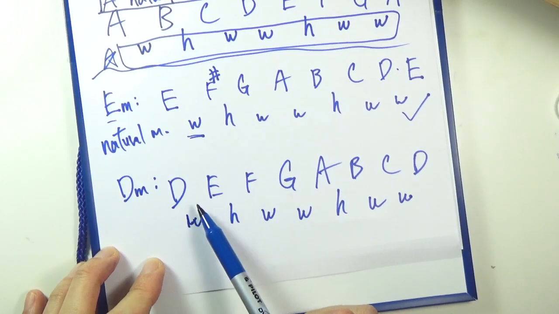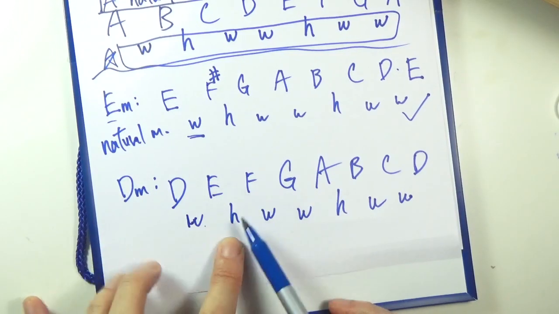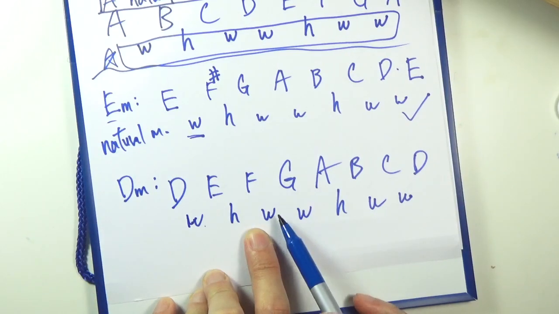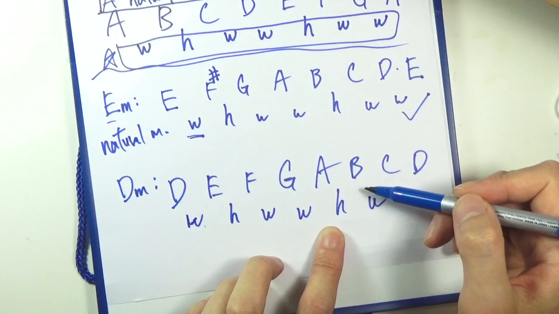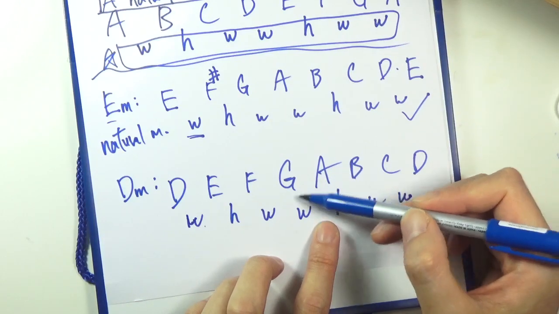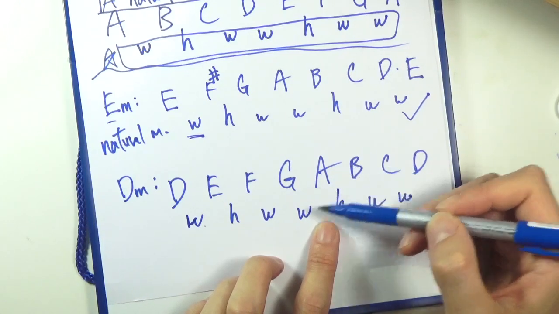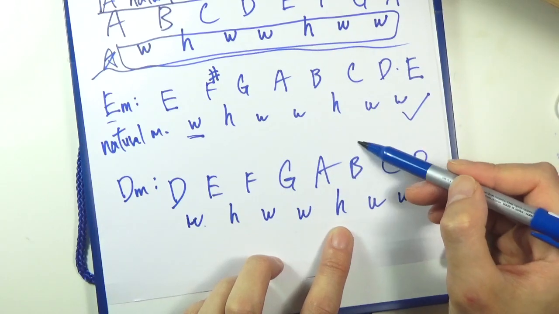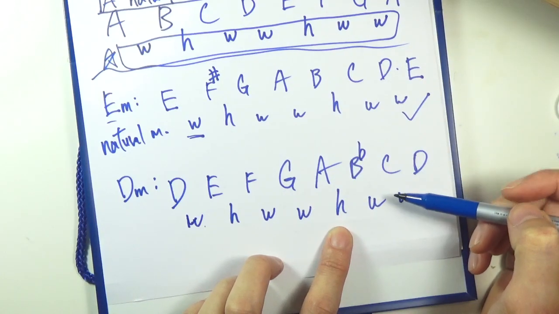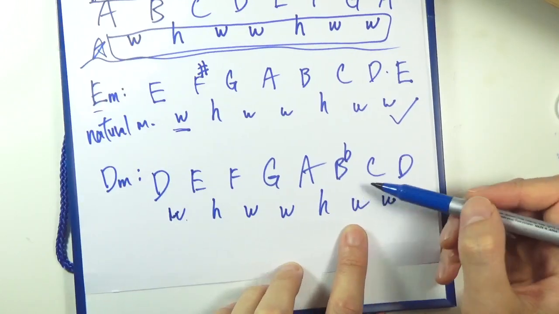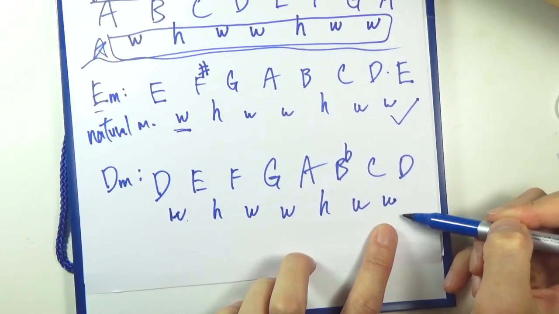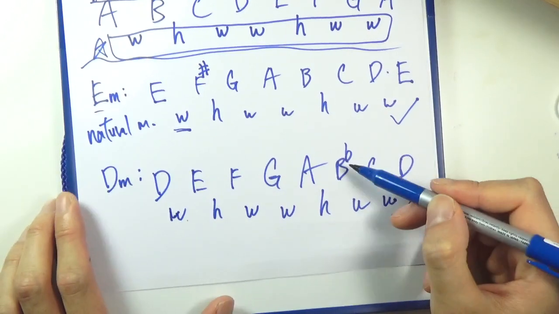So let's check the interval. D to E whole, E to F half, that's great. F to G whole, G to A whole, A to B. That's too large here. If I alter the A, that's gonna affect this one as well, but this one's good, right? So we don't want to change A. We want to flatten the B to B flat. So A to B flat would become a half step. B flat to C would become a whole step. That's great. C to D a whole step. So we need a B flat in this case.